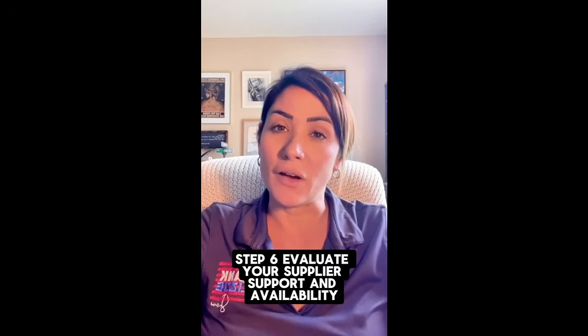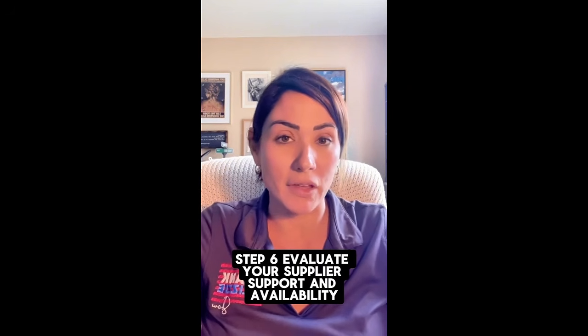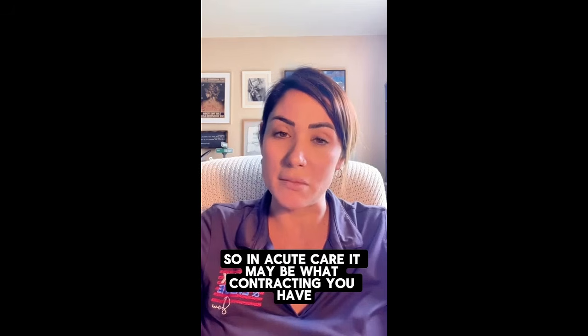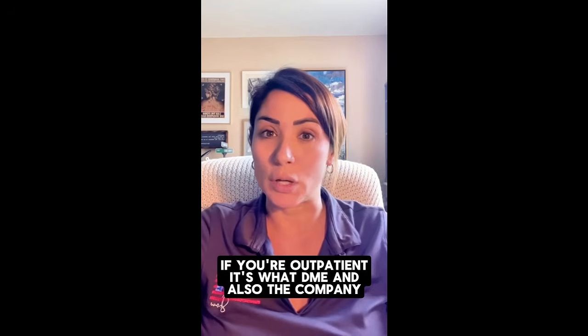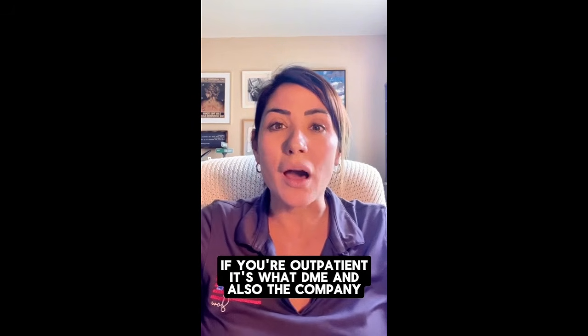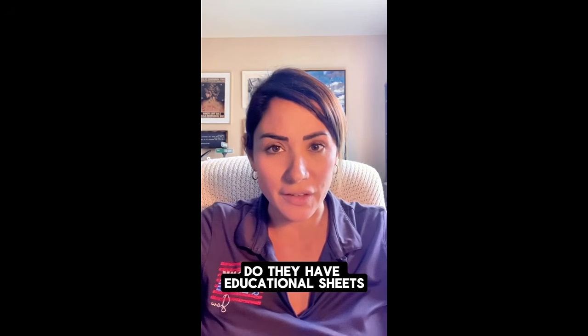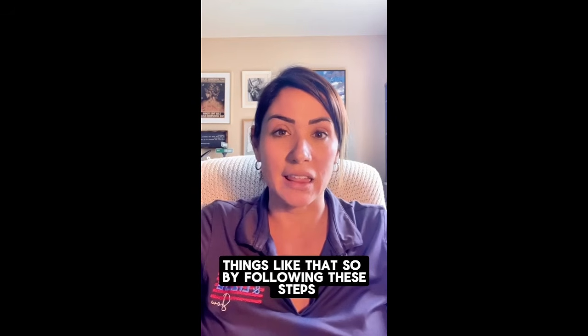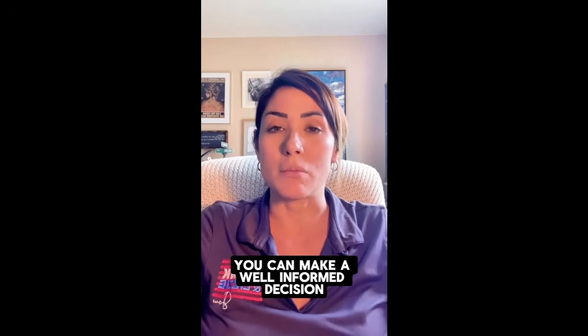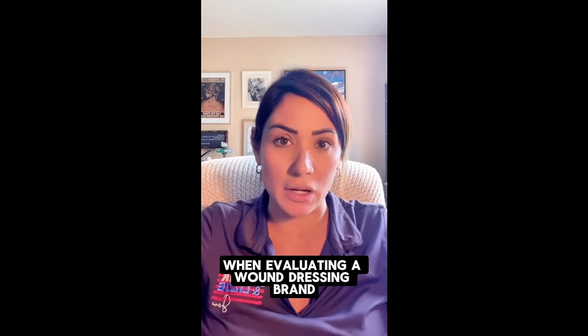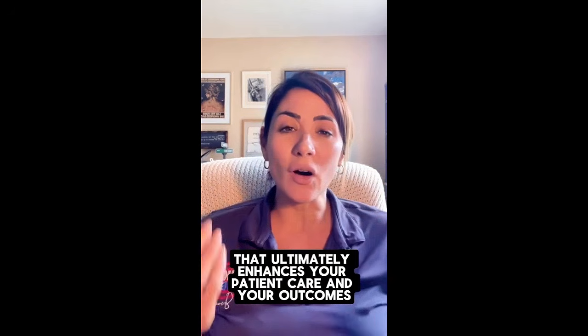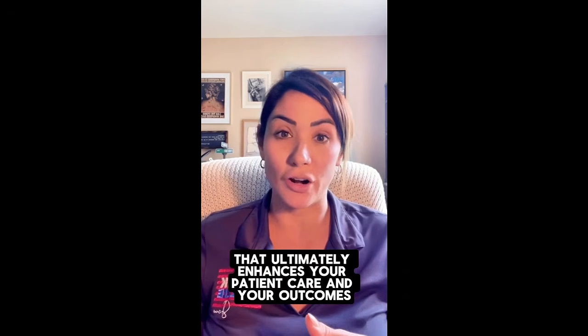Step 6, evaluate your supplier support and availability. So in acute care, it may be what contracting you have. If you're outpatient, it's what DME. And also the company. What support does the company provide? Do they provide education? Do they have educational sheets? Things like that. So by following these steps, you can make a well-informed decision when evaluating a wound dressing brand that ultimately enhances your patient care and your outcomes.